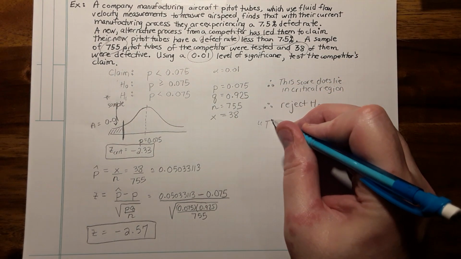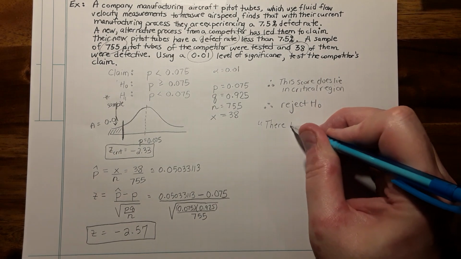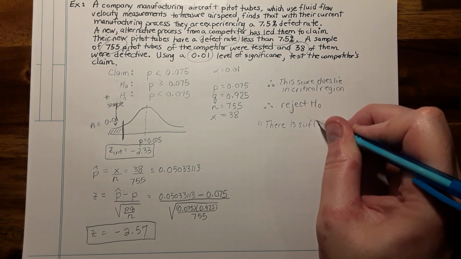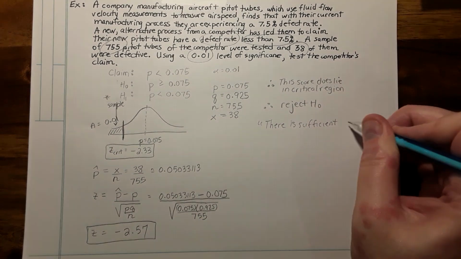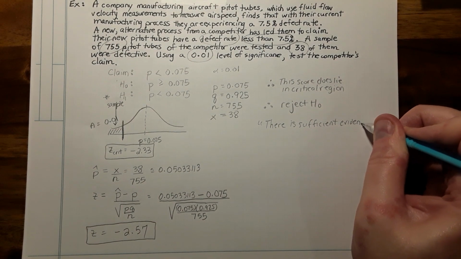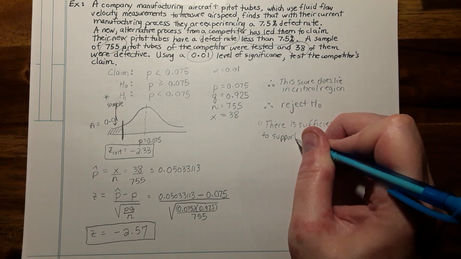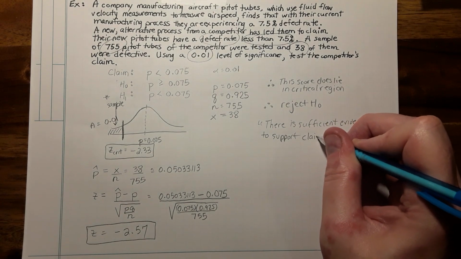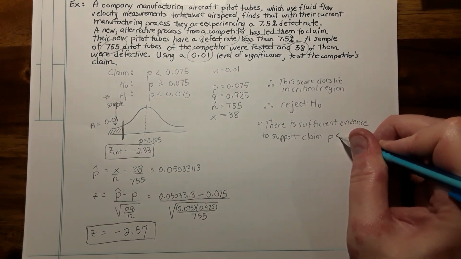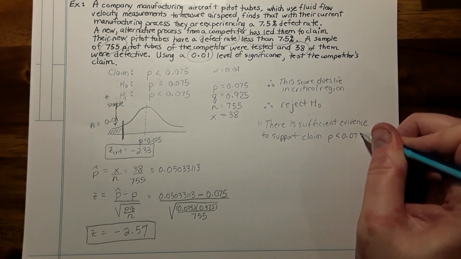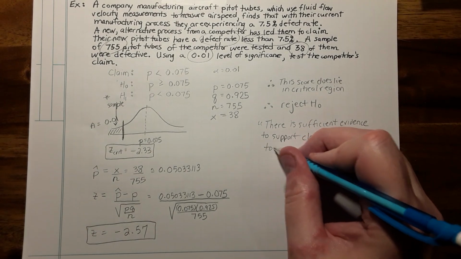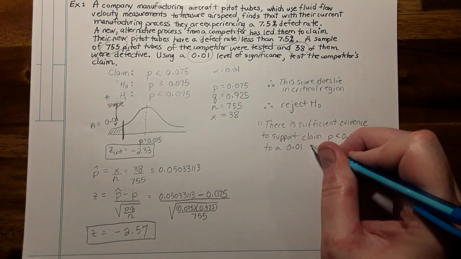So your conclusion would be written, there is sufficient evidence to support this competitor's claim that P is less than 0.075 to a 1% significance level.